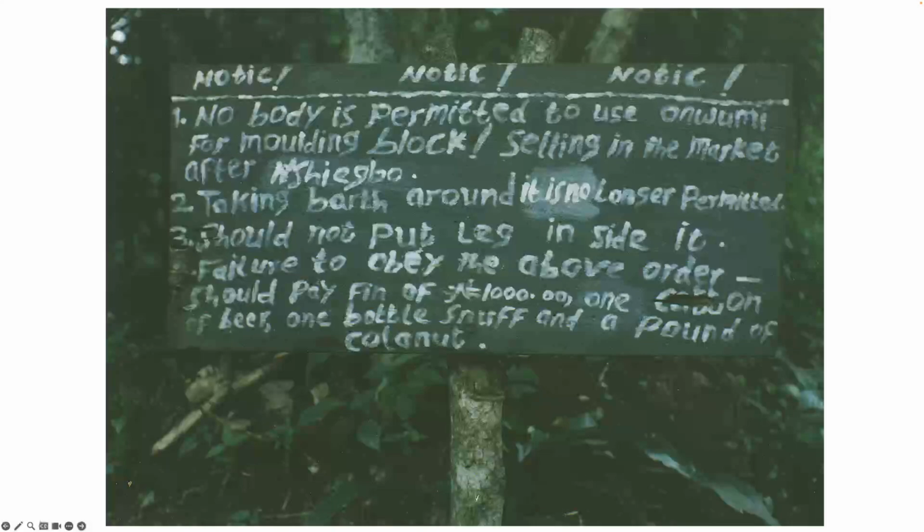And here's another example of some of the signs that you might see. This one was near a pond that says, notice, nobody is permitted to use the pond for molding block or selling water in the market. Taking a bath around it is no longer permitted. You should not put your leg inside it. Failure to obey the above order will result in a fine of 1,000 naira, which was about $10, 1 carton of beer, 1 bottle of snuff, and a pound of kola nut. This is a very, very stiff penalty. And it's another example of a strategy that was being used to change behavior to be more aligned with efforts to eradicate guinea worm in the area.